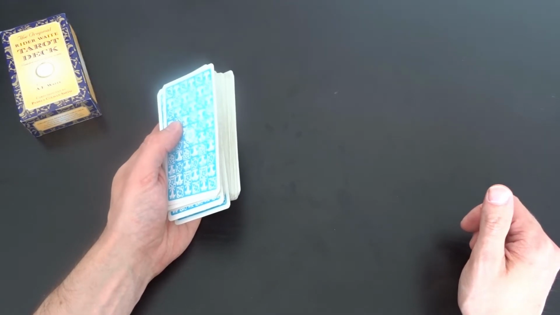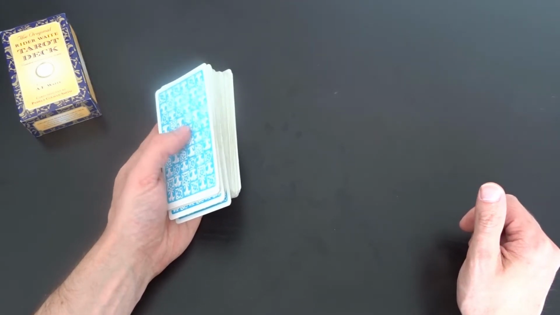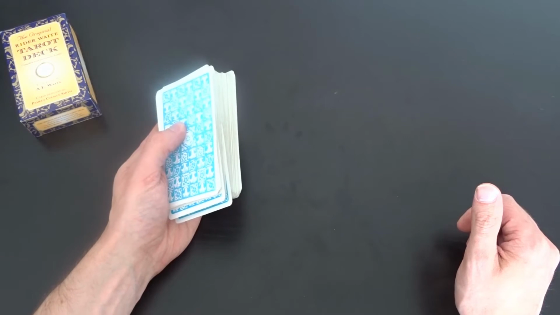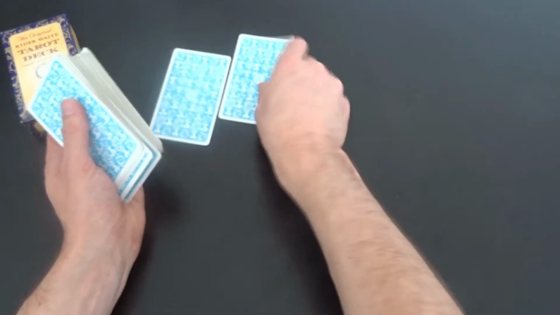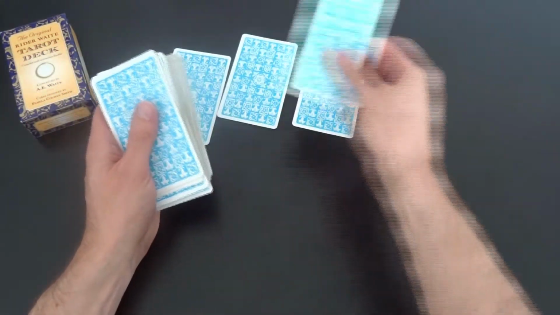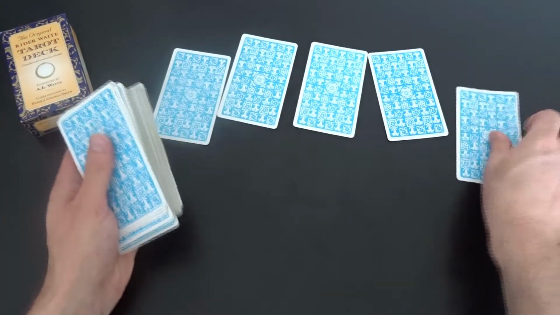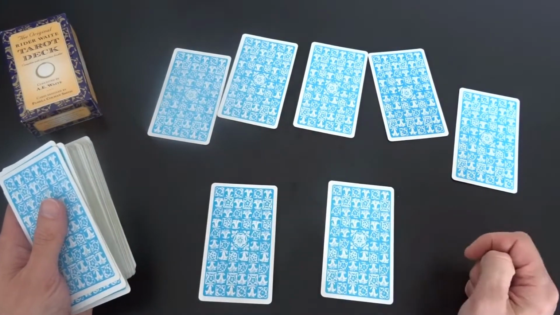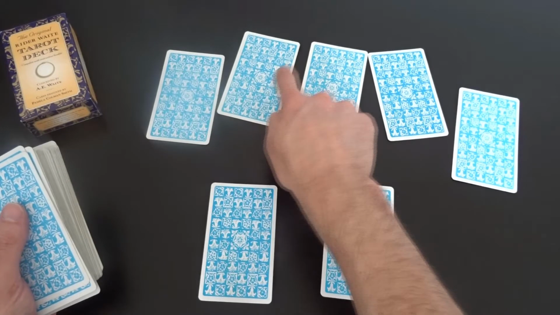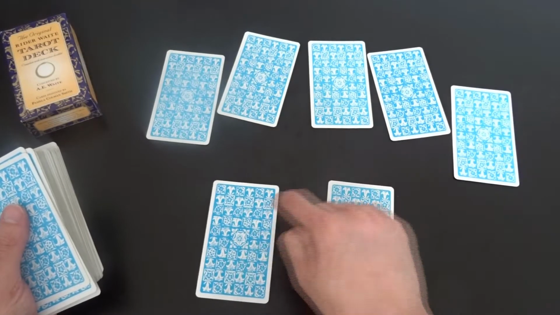If someone says what is going to happen over the next week, what you could do is draw 7 cards. 1, 2, 3, 4, 5, 6, 7. For the simple reason that you've got Monday, Tuesday, Wednesday, Thursday, Friday, Saturday, Sunday.